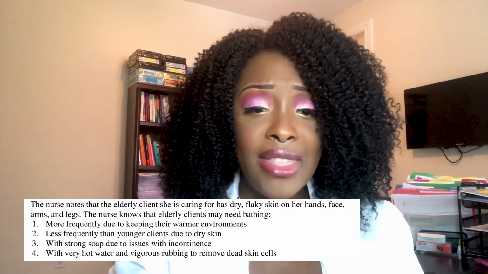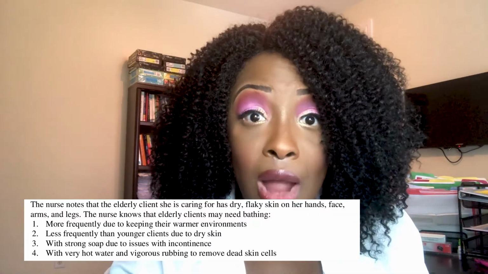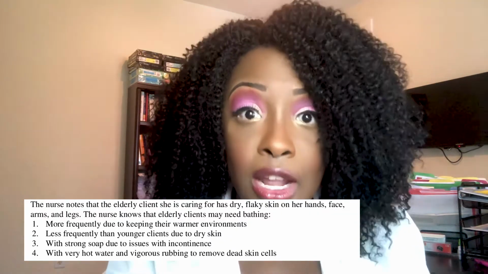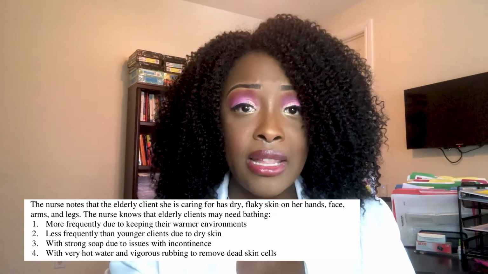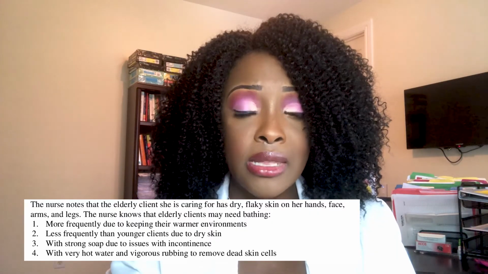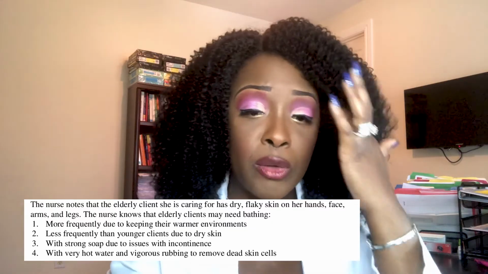The patient can what? Burn themselves. And then look at this, vigorous rubbing. It didn't just say rubbing, it said vigorous rubbing. No, you might hurt the patient. You might open up their skin and that'll allow bacteria to come in, set in. So that's wrong as well. So the only correct answer is 2, less frequently than younger clients due to dry skin, because their skin tends to be very dry.